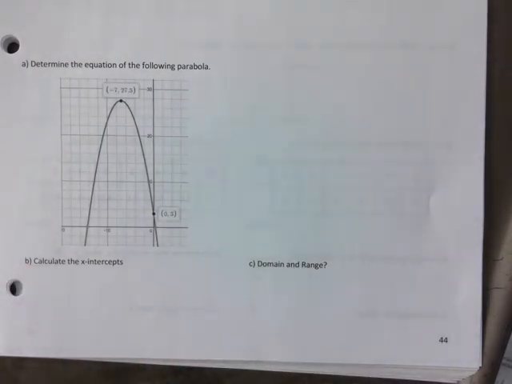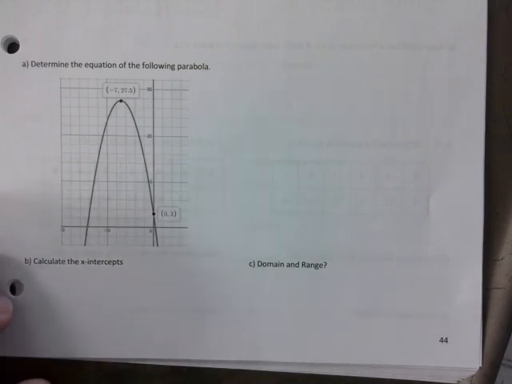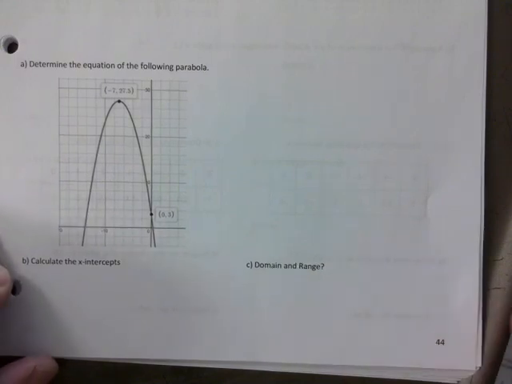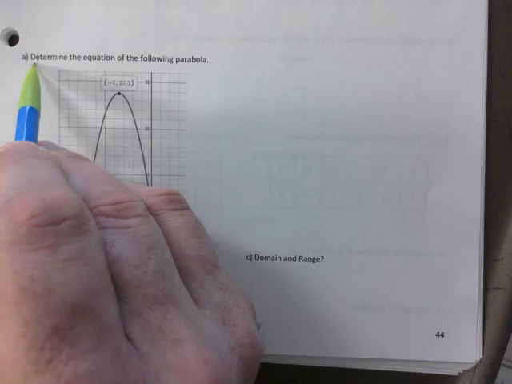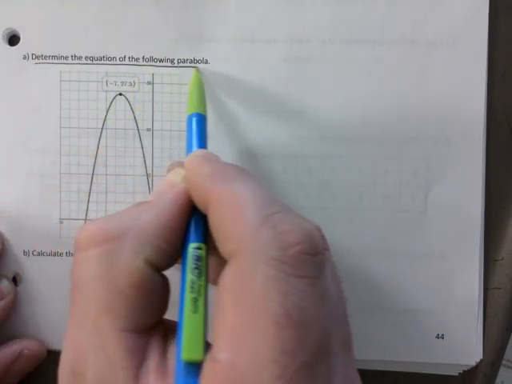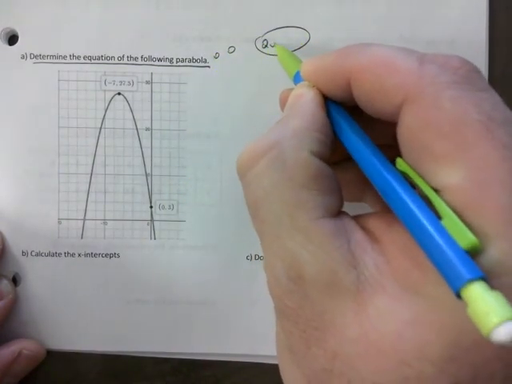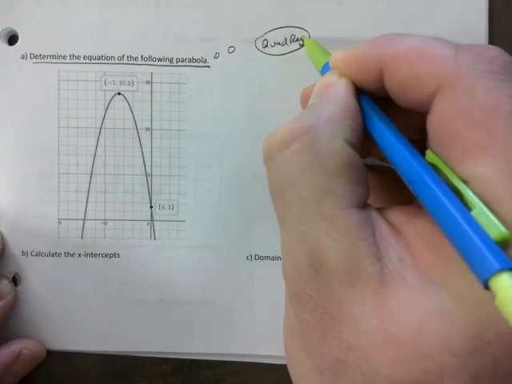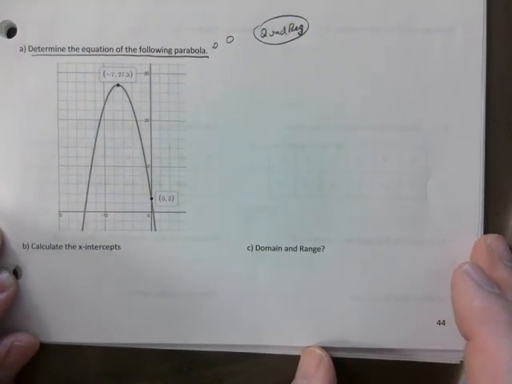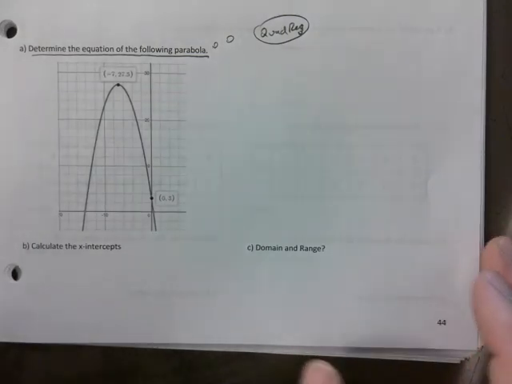So this has many applications. You need at least 3 points for quad reg to be able to do something. If you feed it less than 3 points, it's not going to work. It's actually going to give you an error. So your goal is to always find 3 points. So let's look at 44. I asked you to determine the equation of this parabola. That should tell you, right, quad reg. So tomorrow I will just have a little AC on just regression, like do you know how to press the buttons, okay?